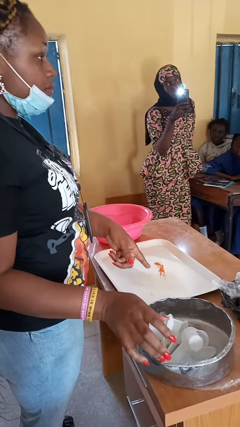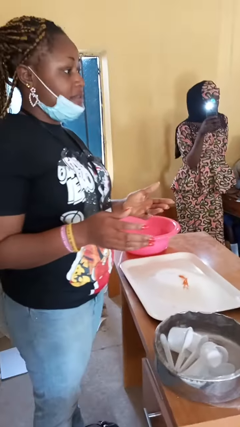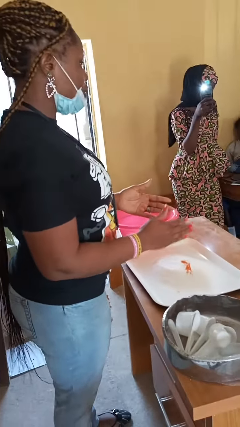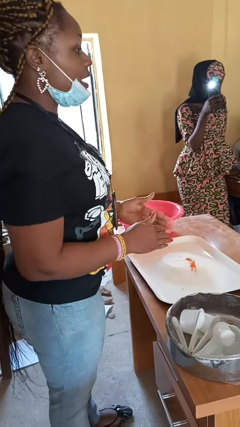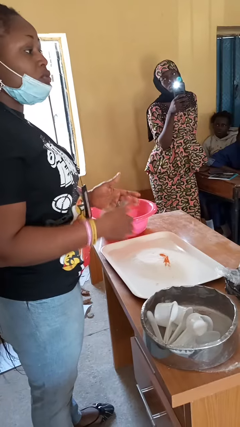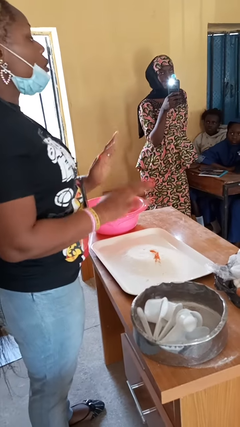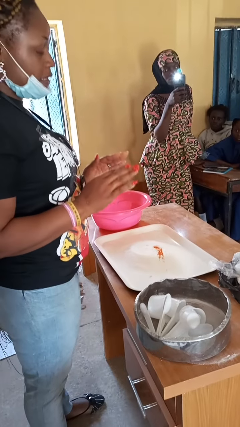Are we getting it? Students, are you getting it? Yes. Mommies, are we getting it? Yes. So you sieve it back into the remaining one. When you have sieved it back, you now mix everything. We did not bring egg because we don't have the time for it to get dried for us to sieve it again, but we are just explaining it for you to see.